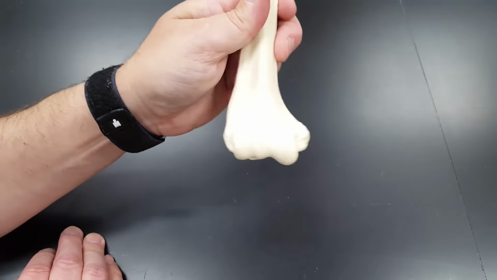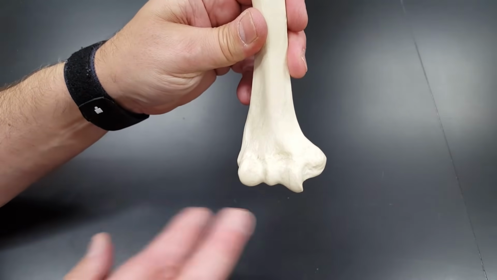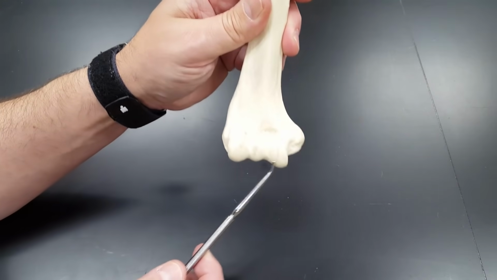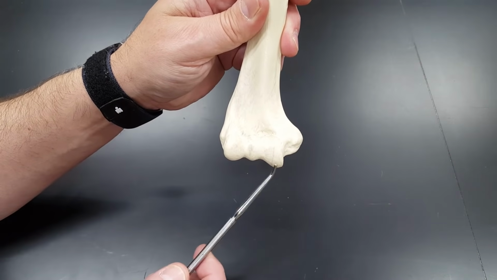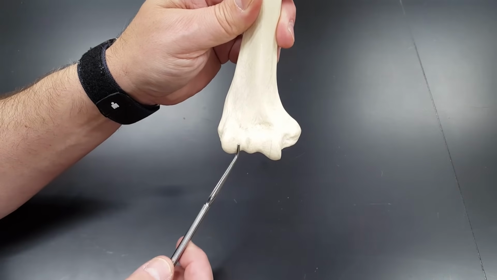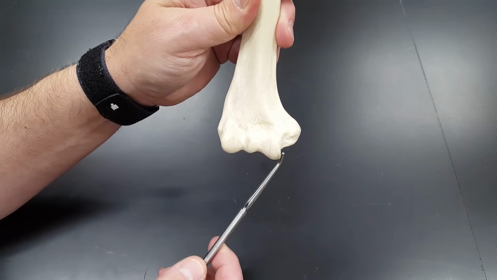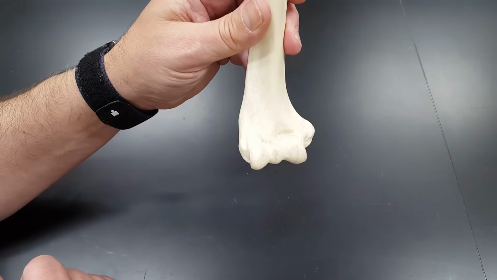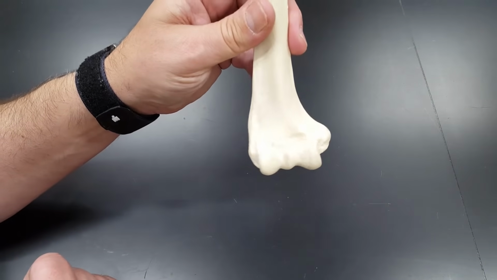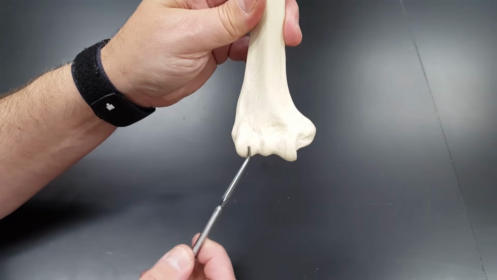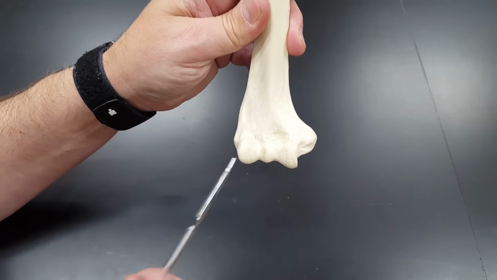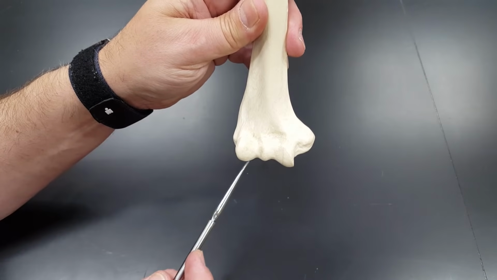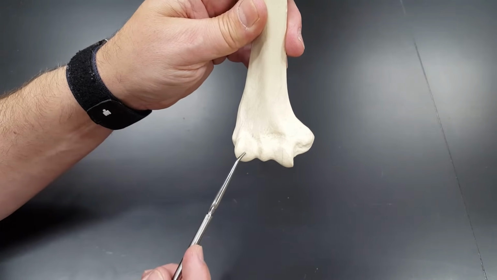We also have these two rollers here and here. One right here from here to there, and this little one over here. This rolling surface is called the trochlea. The smaller one is the capitulum. In fact, the smaller one, I don't know if you can see it, is sort of shaped like the letter C, a capitulum, right here.